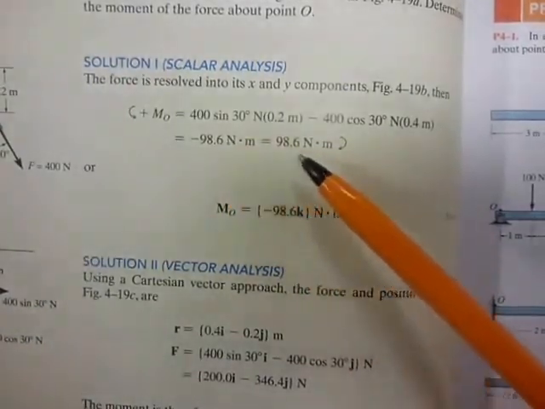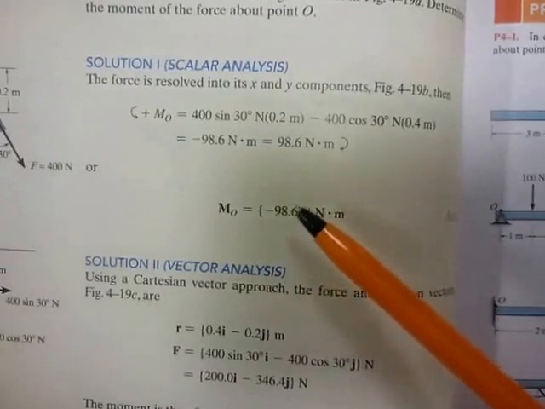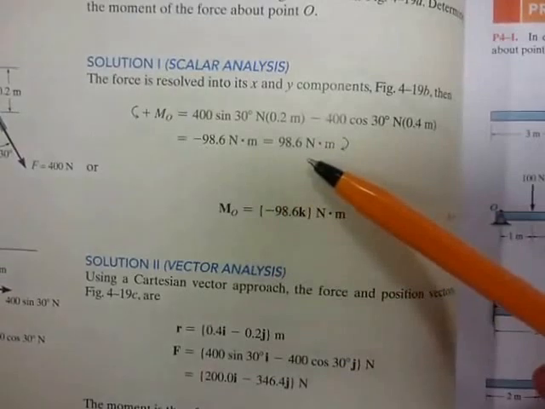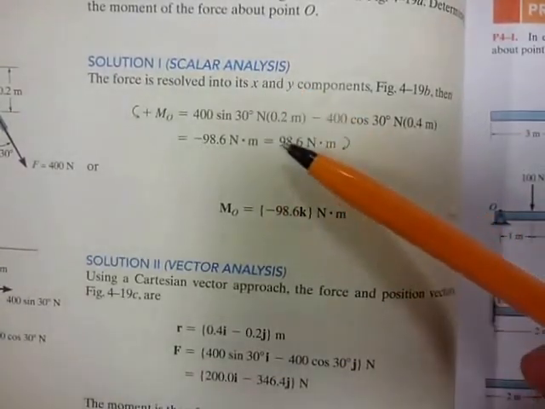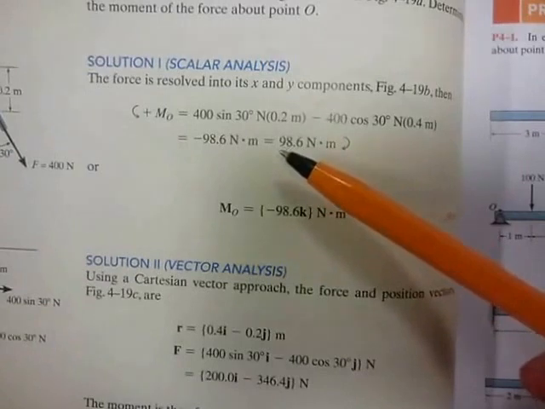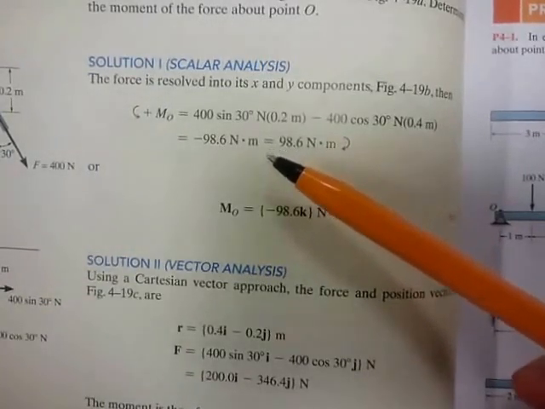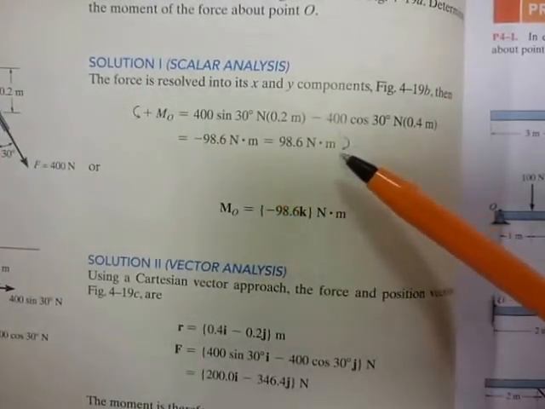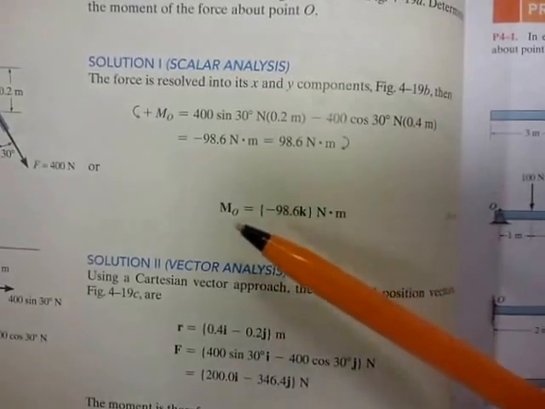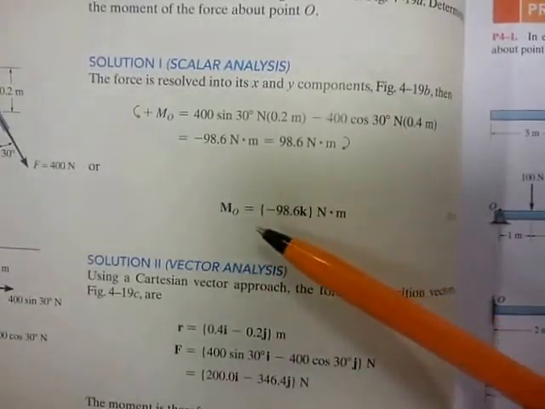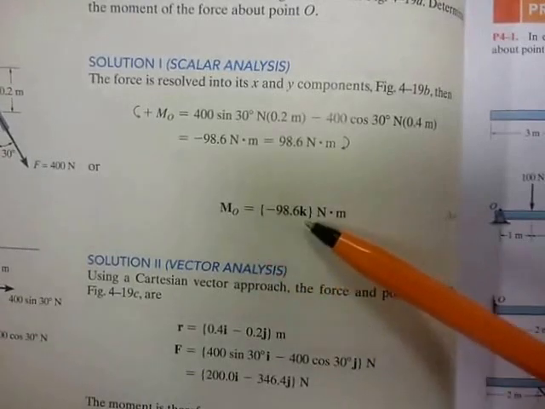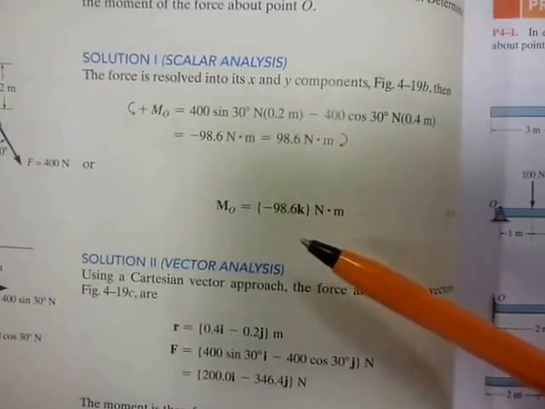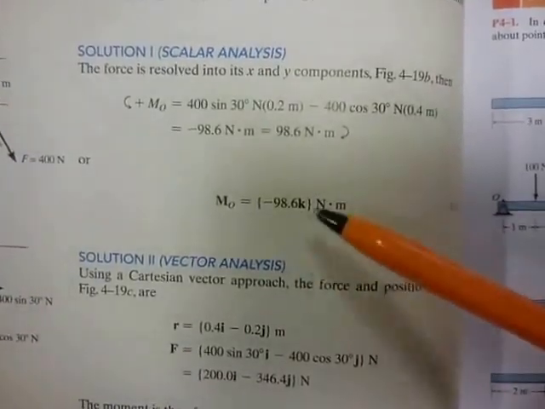So guys, remember, in two-dimensional space, our direction is based on the curl of our fingers. In two-dimensional space, when we are working with the scalar form, the scalar analysis, the sense of direction of the moment is based on the curl of our fingers, whereas in Cartesian vector form, which is generally three-dimensional space, the direction of the moment is based on the direction of our thumb. Please, can you get that? I really hope that you would understand that.